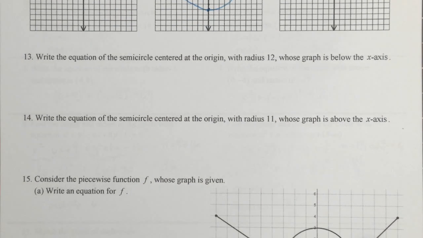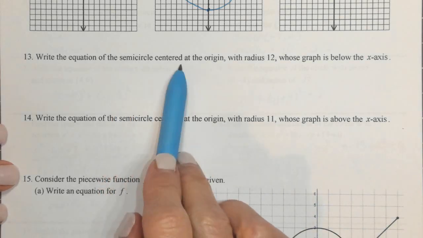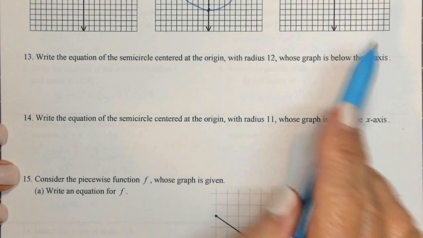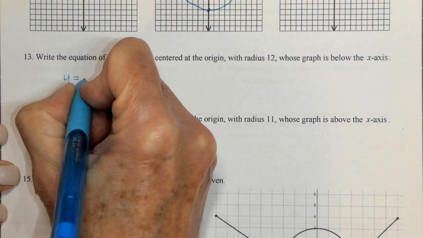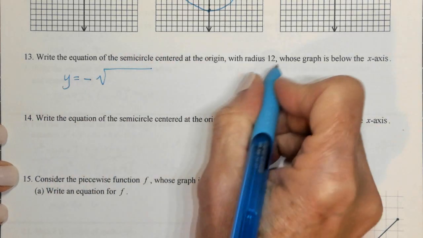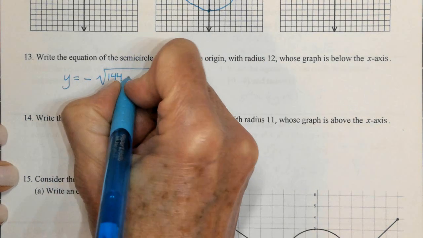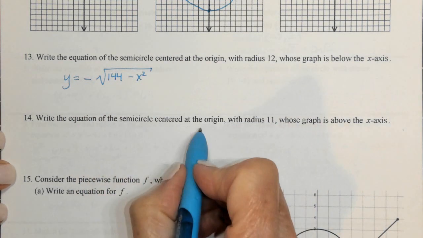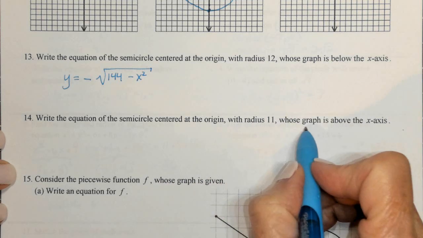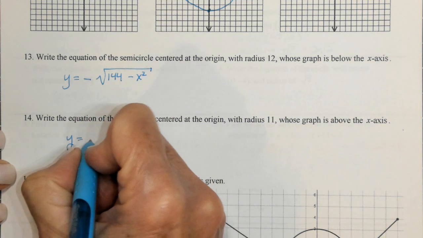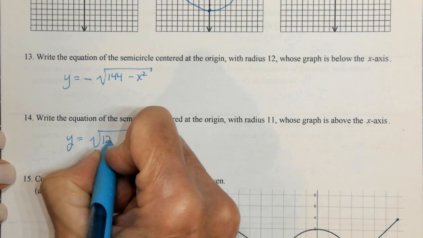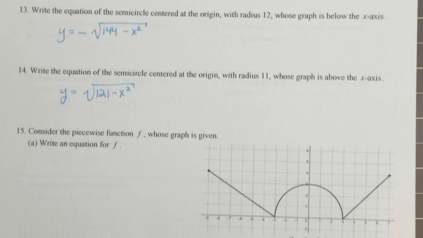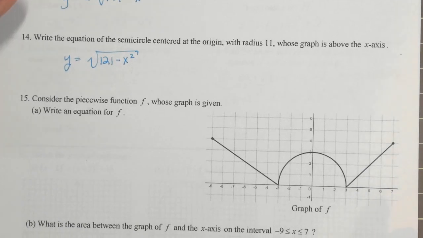All right, so the equation of the semicircle centered at the origin with radius 12, whose graph is below the x-axis, would be y is equal to negative square root 144 minus x squared. The equation of the semicircle centered at the origin with radius 11, whose graph is above the x-axis, would be y is equal to positive square root 121 minus x squared. So just recognize that, know how to get the equation of it. That's pretty important for us.